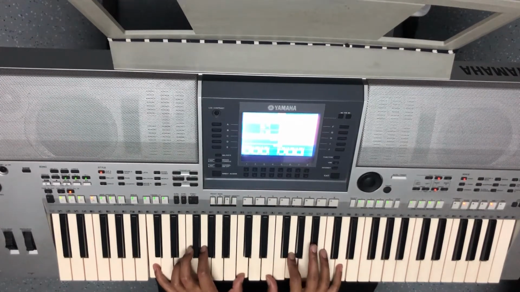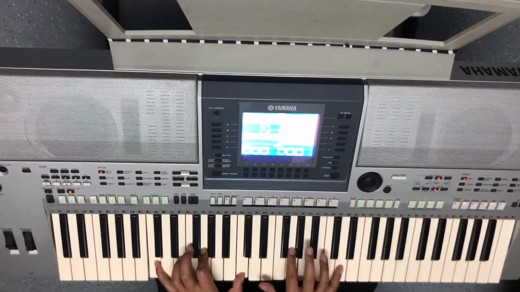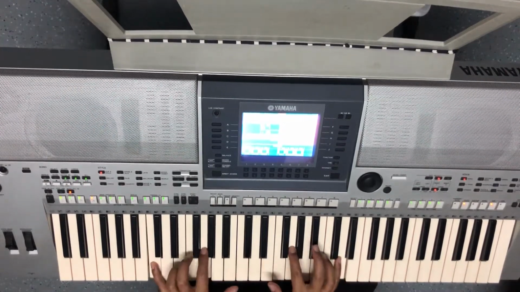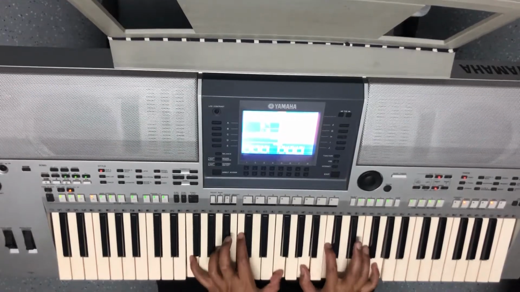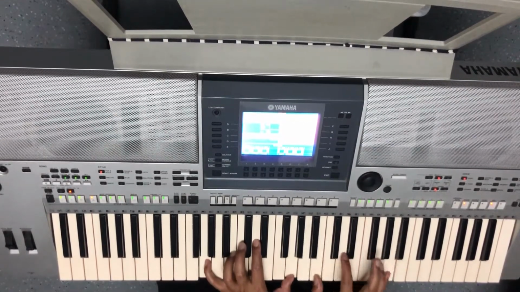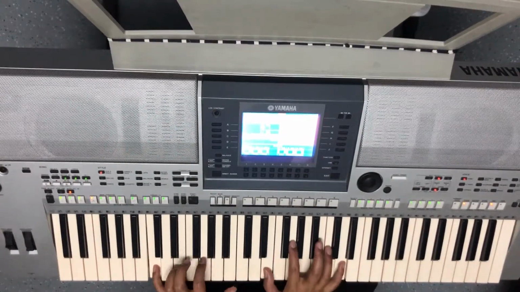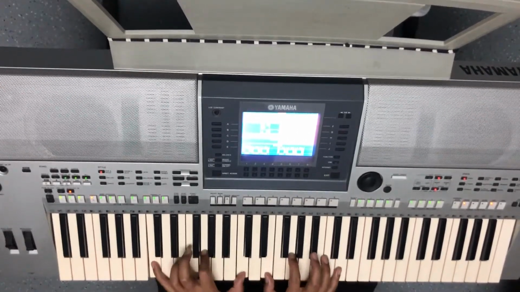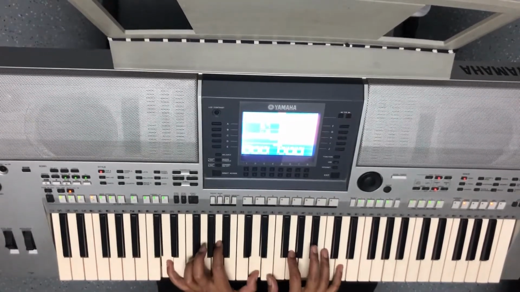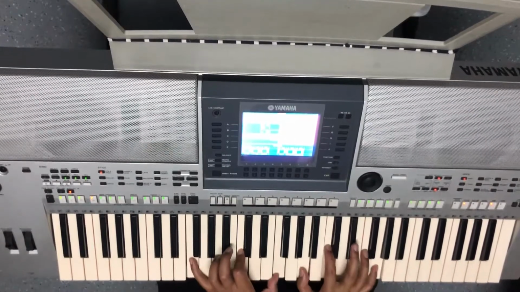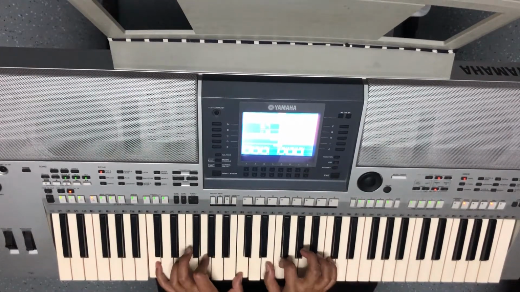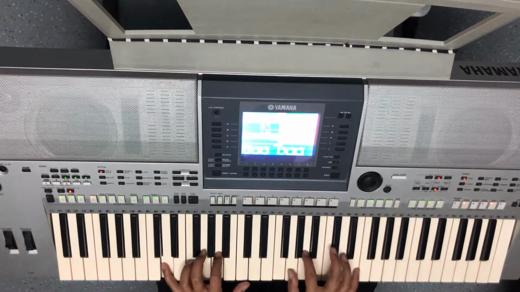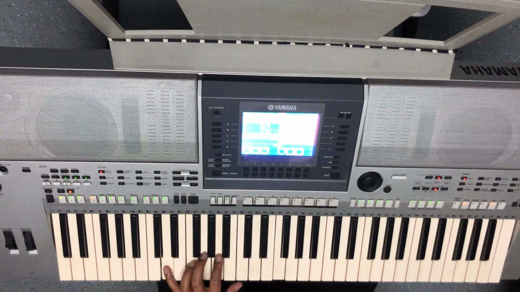See, the point is when you play sequentially, that basically means you're pressing the keys one after another. Very saddening, this key. I hate it.